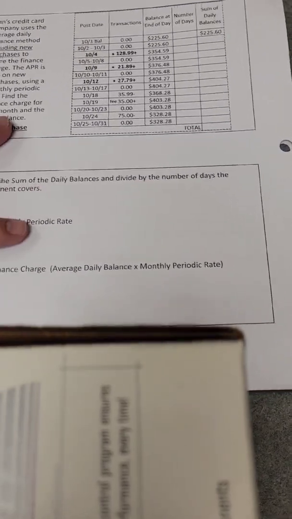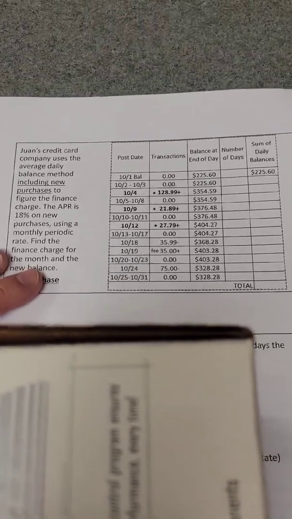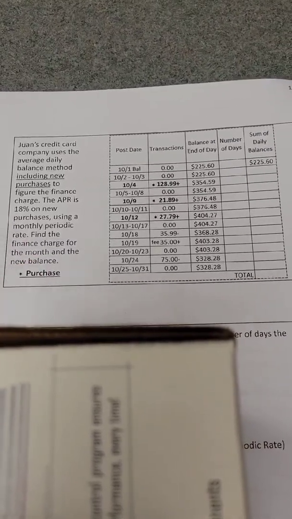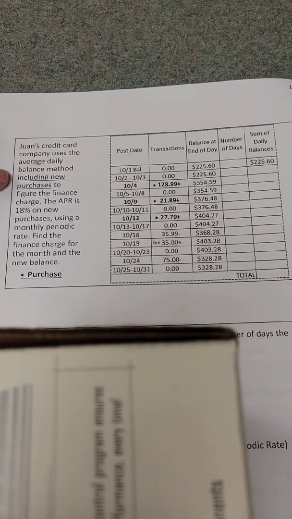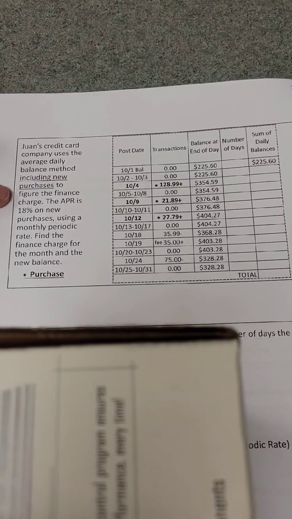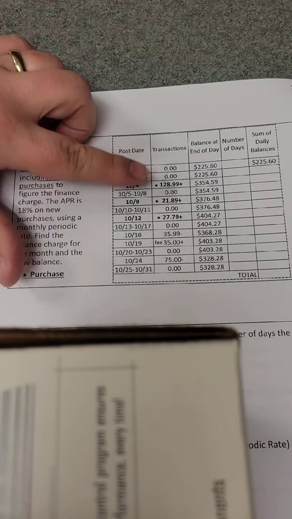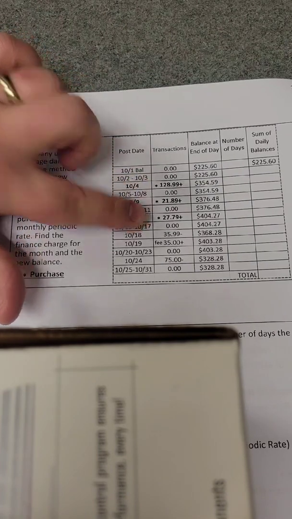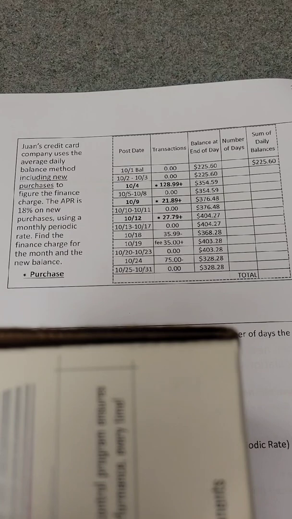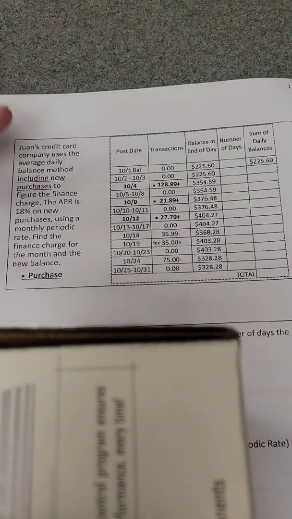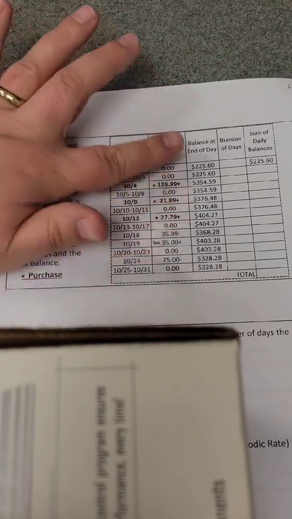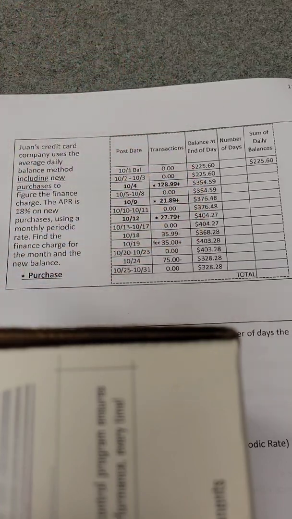So here is a chart. We have a person whose credit card company uses the average daily balance method, including all the purchases. If you look here, anything with the star is a new purchase. So we're going to do those three. To make things go a little faster, I did fill in some of this, so I'm going to try and explain it as we go.